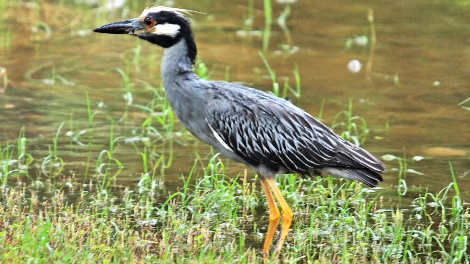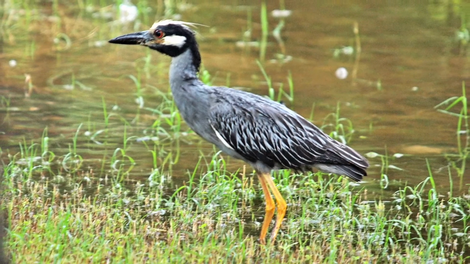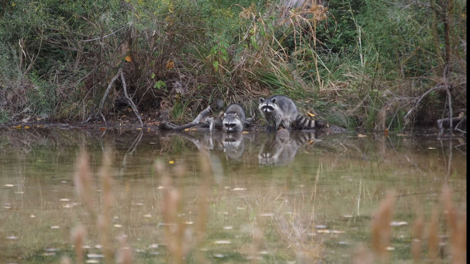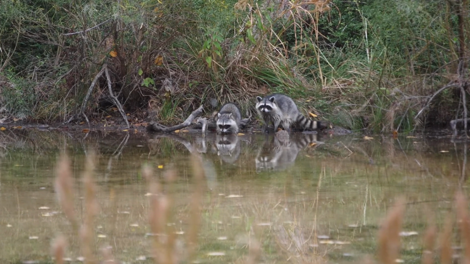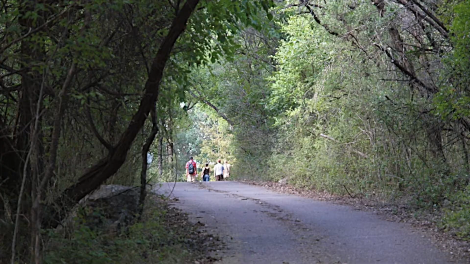In addition, this kind of habitat is a great refuge for top predators like the night heron. And this is the kind of habitat that's a great refuge for mammals like the raccoon. They can come here to drink and search for prey.